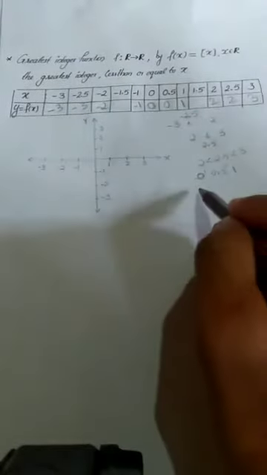The image of 1.5, which is in between 1 and 2, is 1.